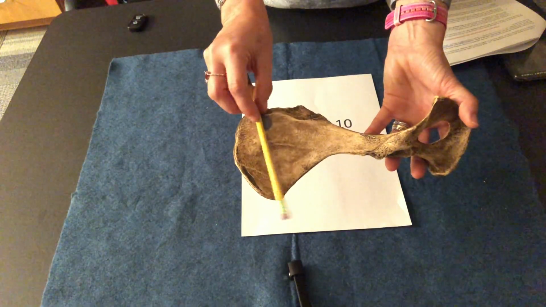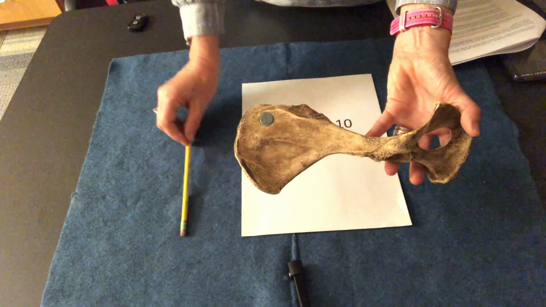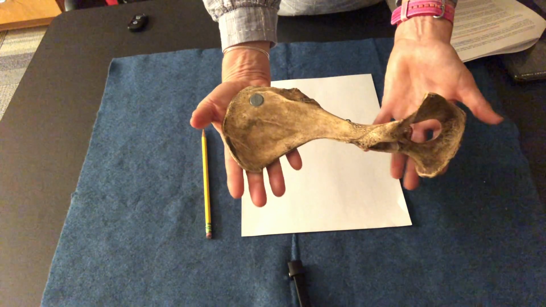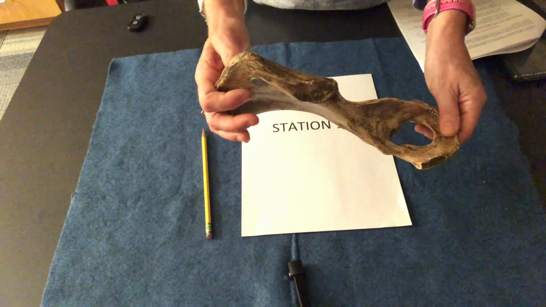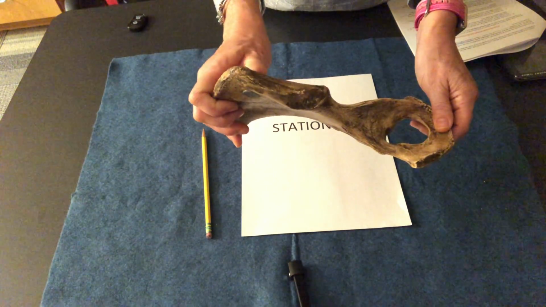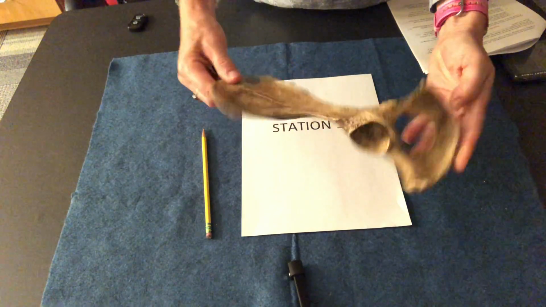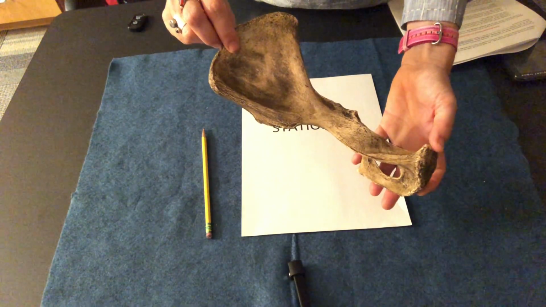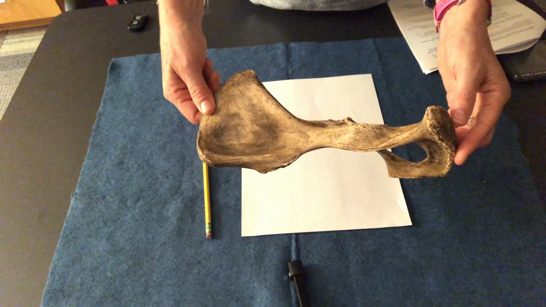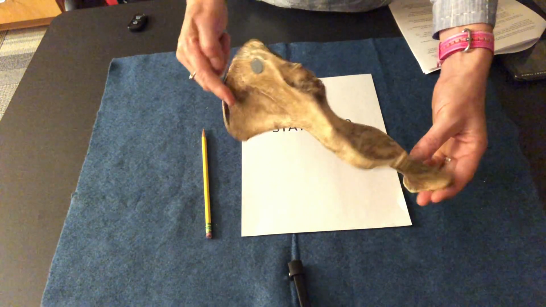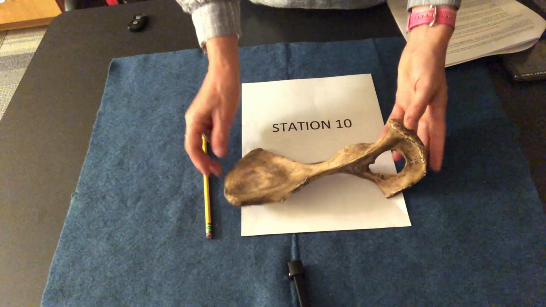Okay, our scale here against my hand. What does this shape tell you about whether or not this is a quadruped or a biped? Okay. Why is it going to be a quadruped or biped? Explain to me.